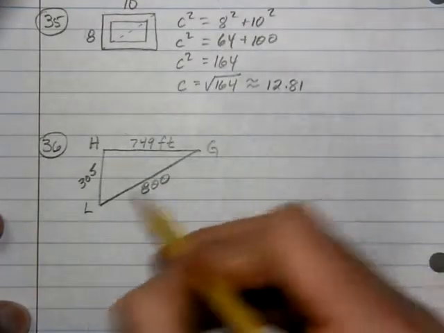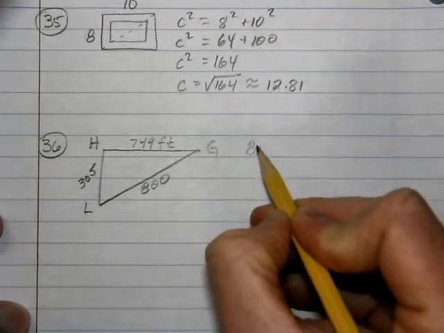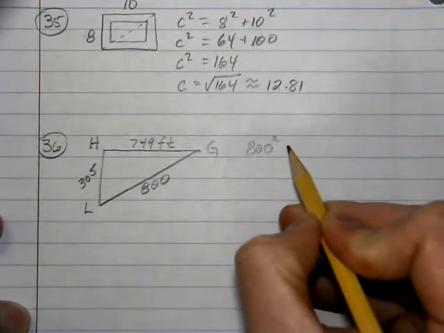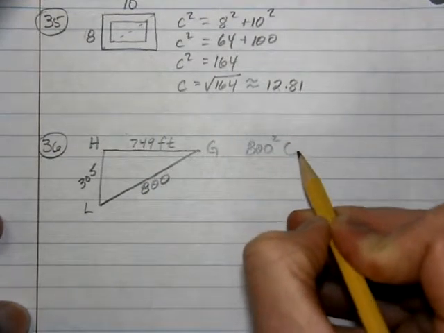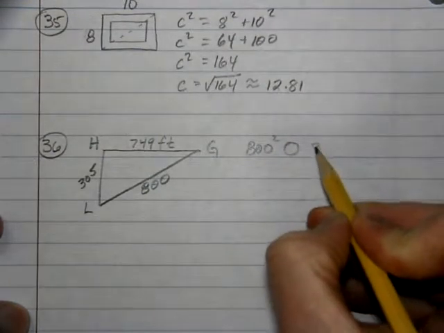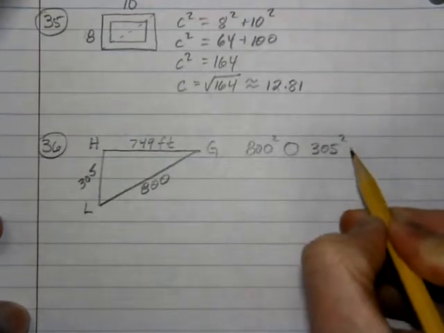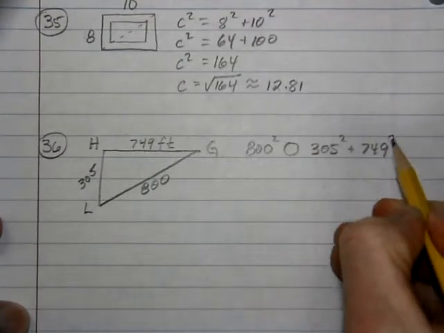So we're going to take our longest side, square it, and take our shortest side and our medium side.